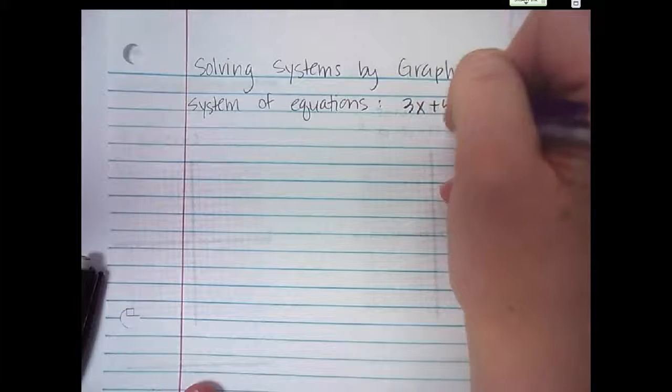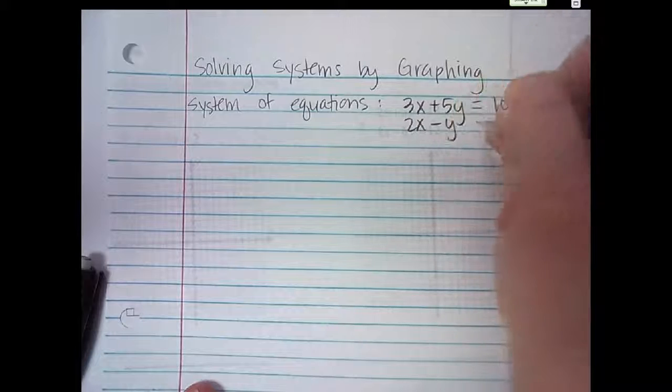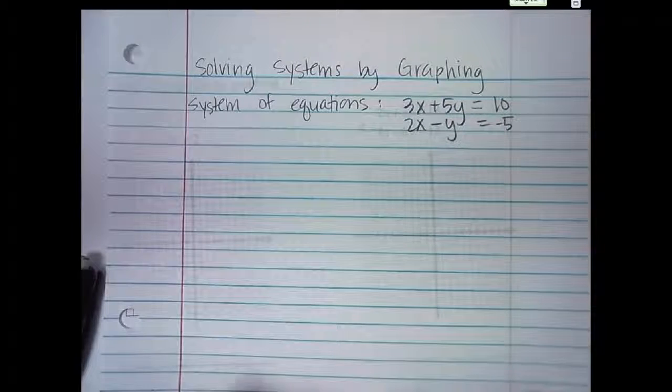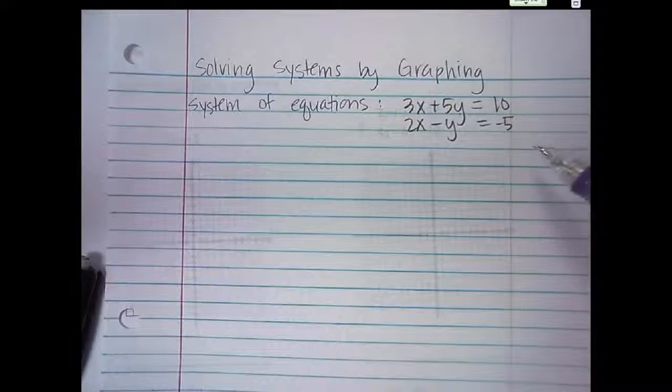So let's just do a little example of a system to show you what it looks like. It's just two equations that are now together. Instead of a solution being the solution to one equation, it has to be the solution to both equations. Right now we're just going to do two equations with two variables, but we will get to where we have x, y, and z. So we'll do three variables.